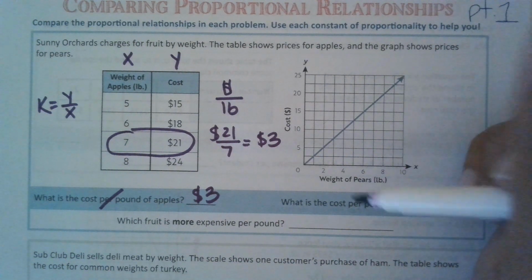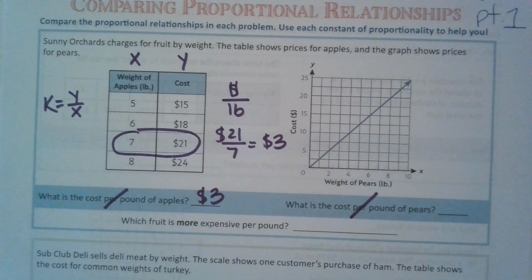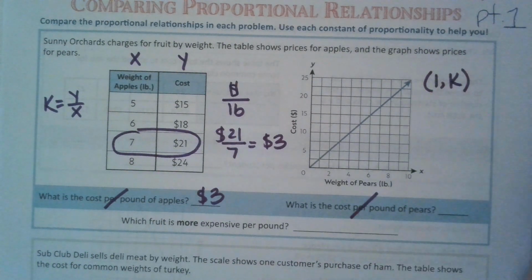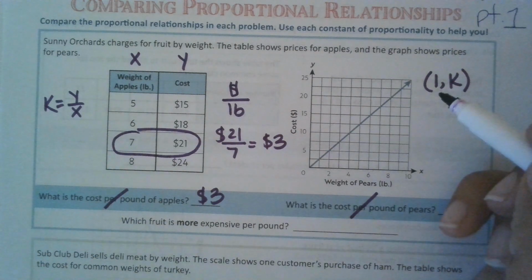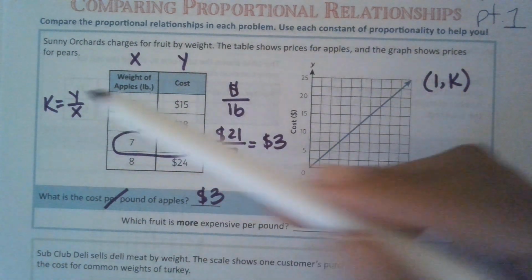We need to find the cost per pound of pears. So with the pears, we need to find on the graph when your coordinate is 1, comma, whatever k is. If we cannot determine that, then that is when you need to use this formula again.